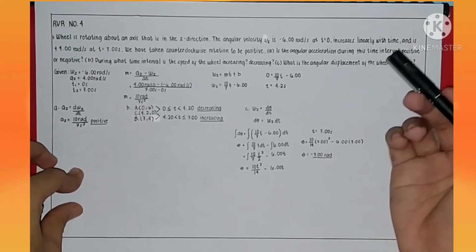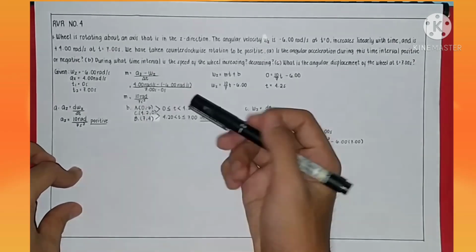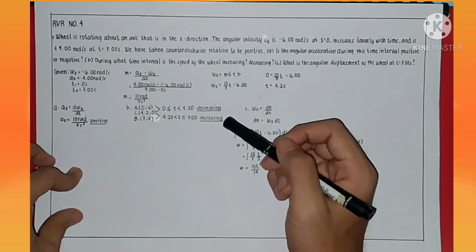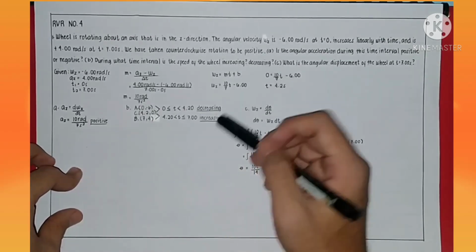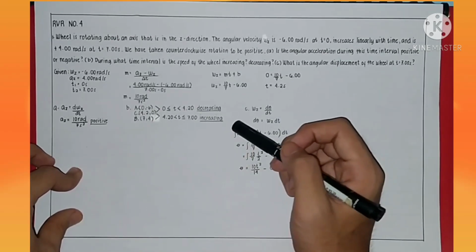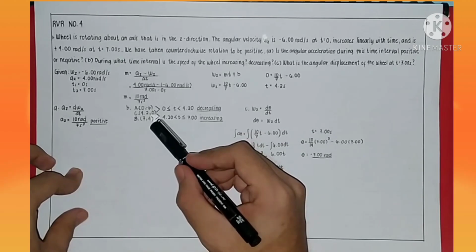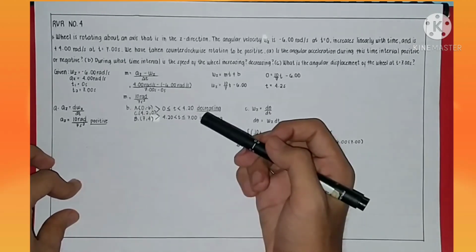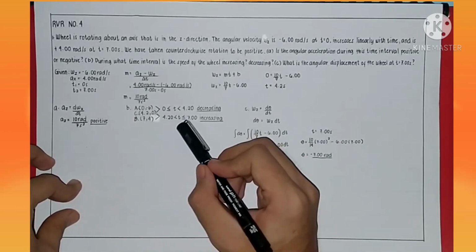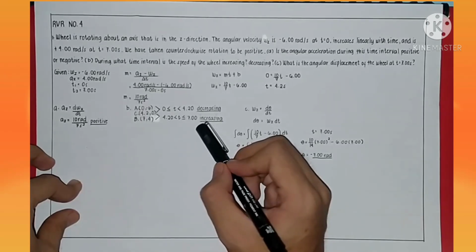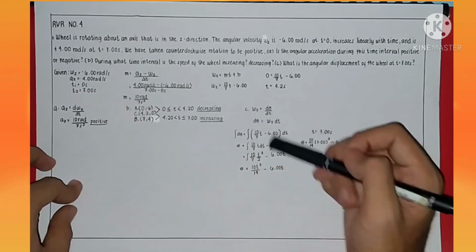By graphing, at the portion between A and C, ω_z is negative and α_z is positive. At the time interval 0 ≤ t < 4.20, ω_z is decreasing in speed. At the portion between C and B, ω_z is positive and α_z is also positive. So at the time interval 4.20 < t ≤ 7.00, ω_z is increasing. So this is my final answer for letter B.